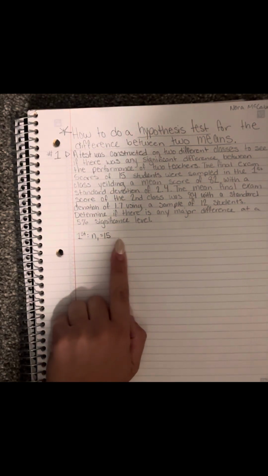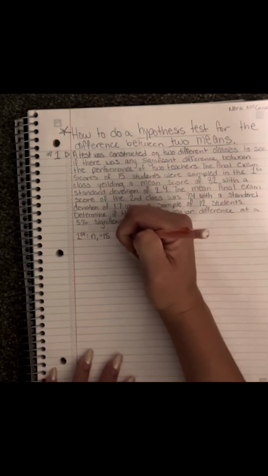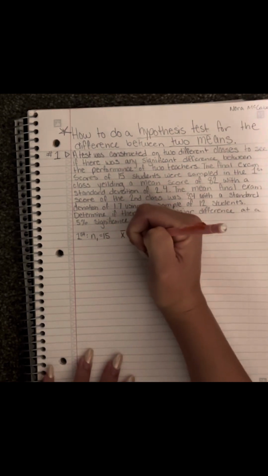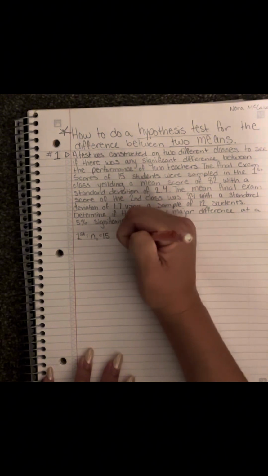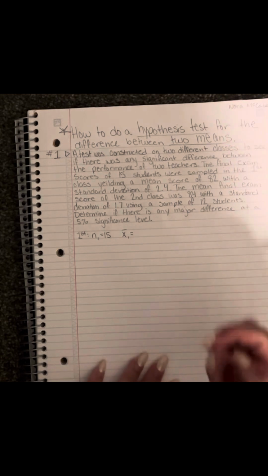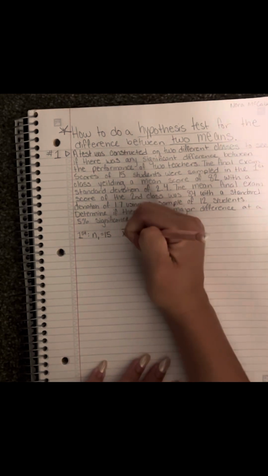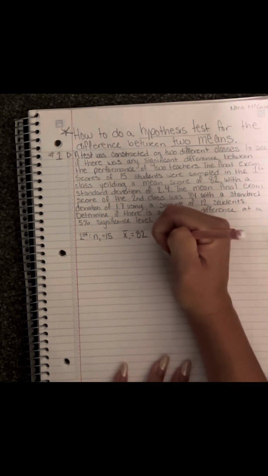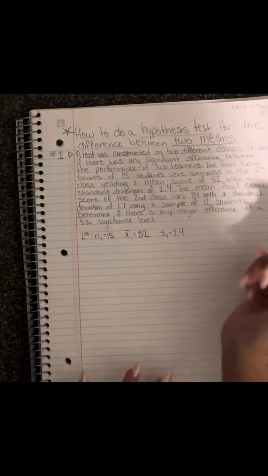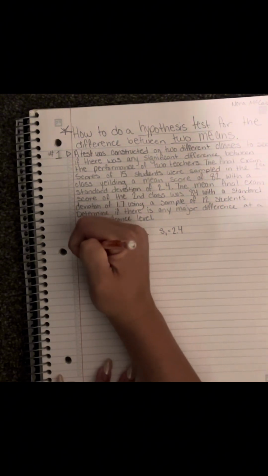The sample mean, so we write x-bar 1, equals the first class final exam score of 82. And the sample standard deviation, 2.4.